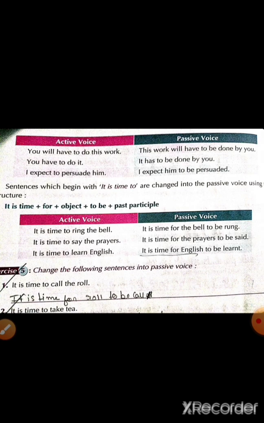Then you have to do this work, or you have to do it. So it has to be done by you. I expect to pursue him. I expect him to be pursued. So what will we change? We will change after to. Before that, we will just bring the object as subject, and we will use the main verb according to that. Okay, and after to we will change it. So this way we will change infinitive.